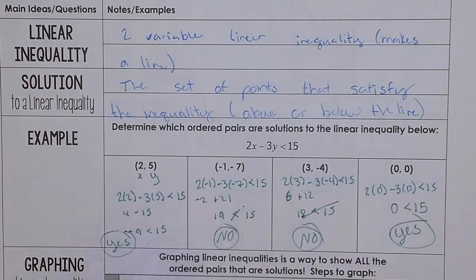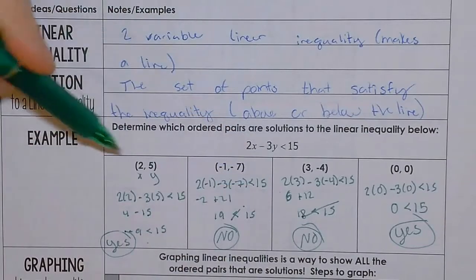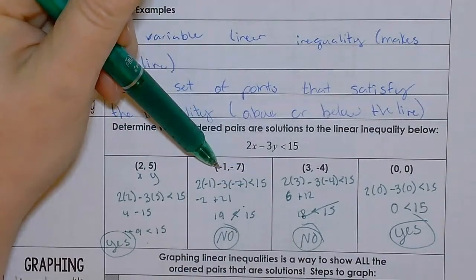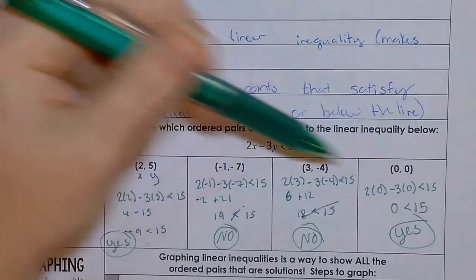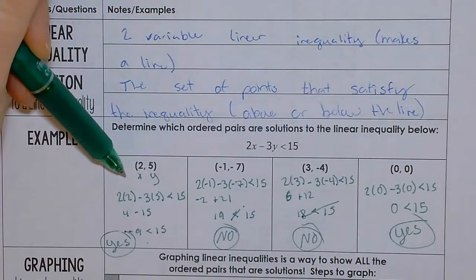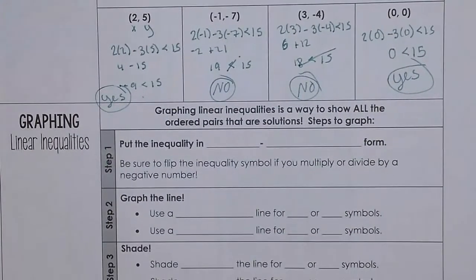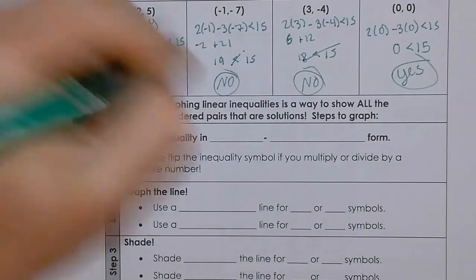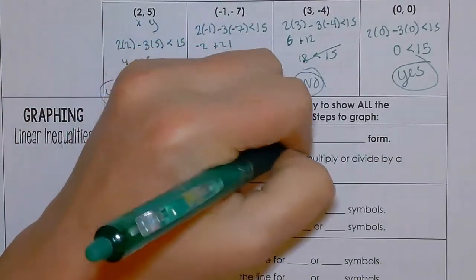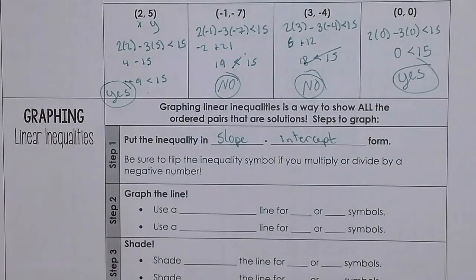We're going to use these when we move down here, because you notice our first example is 2x minus 3y is less than 15. But now you can get an idea. This point works, (negative 1, negative 7) doesn't, (3, negative 4) doesn't, but (0, 0) does. So kind of like the first quadrant does work. We'll look at that when we see the graph. But first let's talk about how we do this. If you want to graph an inequality, first of all it has to be in slope-intercept form, just like any other equation.